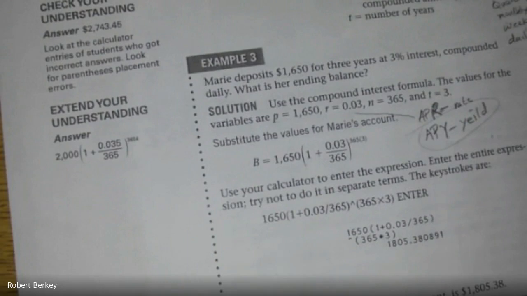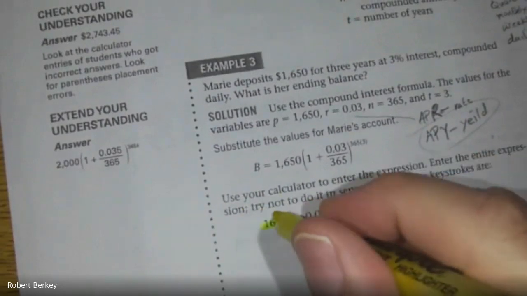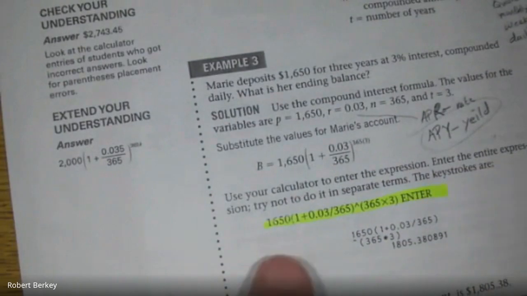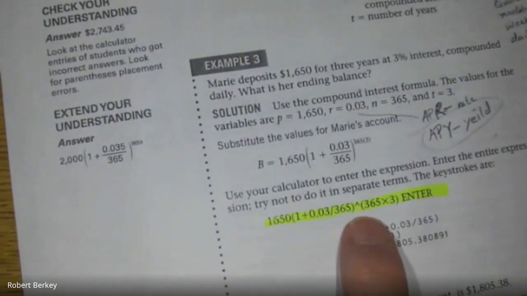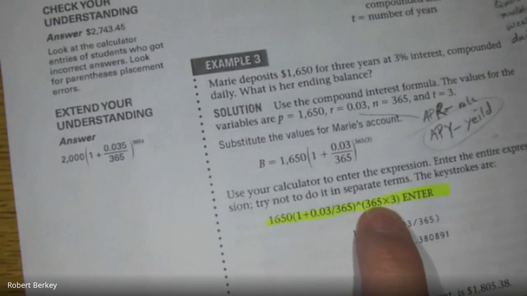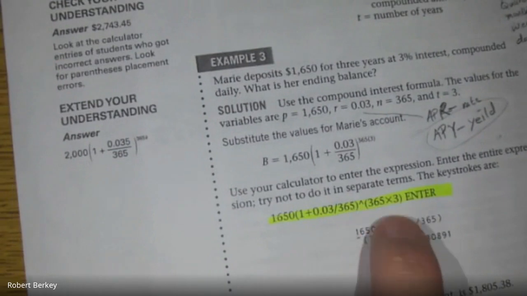So remember, when you're plugging it in, this line right here, that's what you've got to type in your calculator. So remember, if you take it and raise it to something, put it in parentheses.